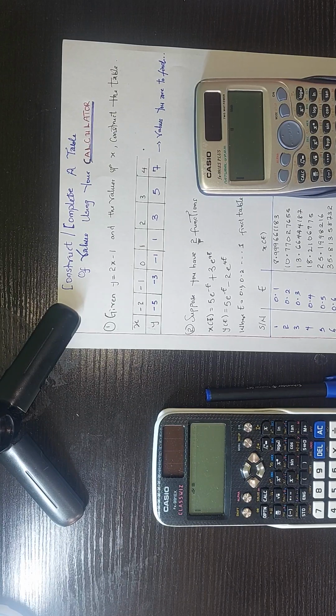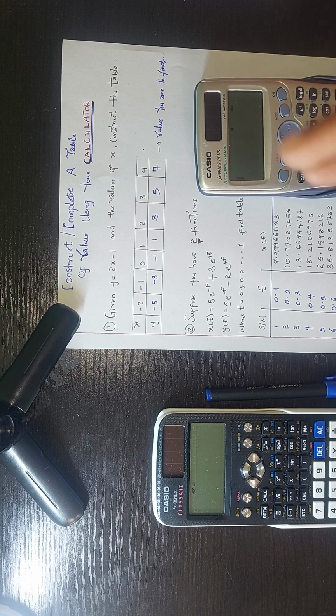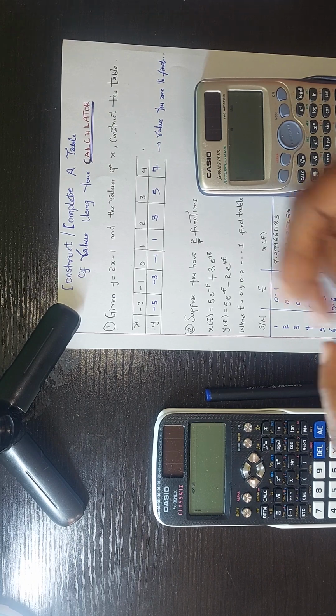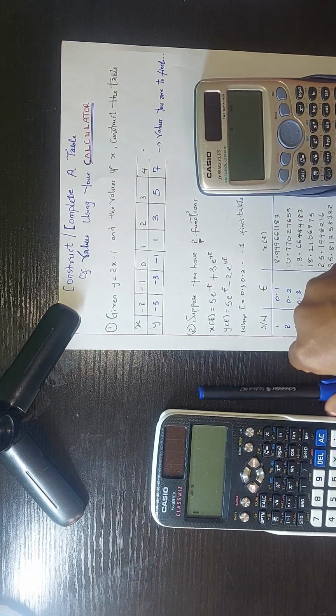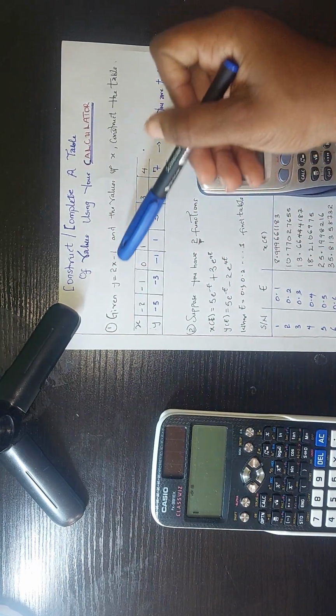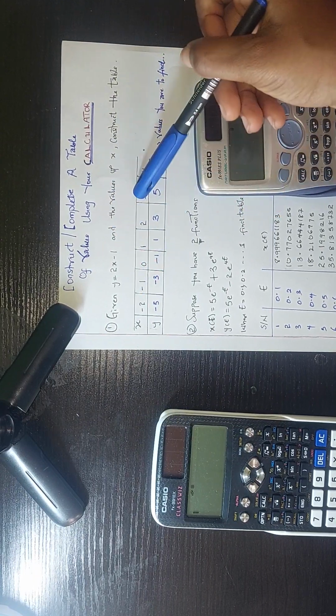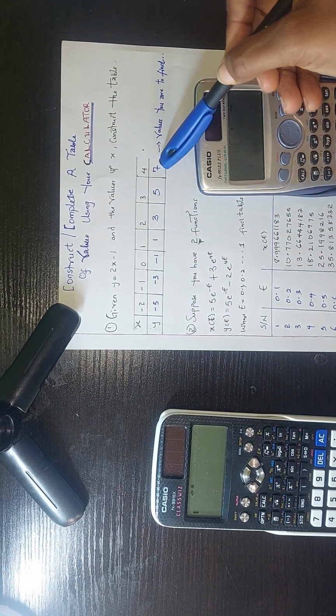So today we're doing something so interesting, simple, and I'm sure you're going to love it. It is how to construct or complete a table of values using your calculator. Let's say you're given an equation like this, and you're asked to complete the table giving values of x alone. So now we're looking for values of y.